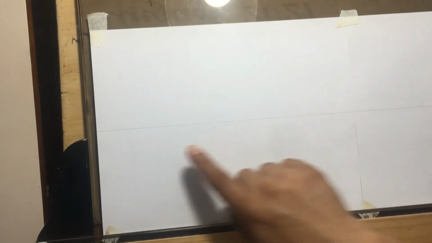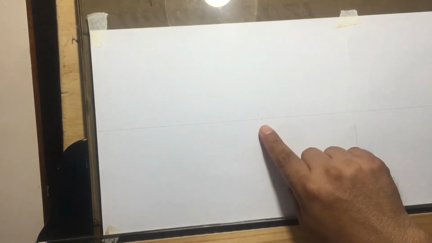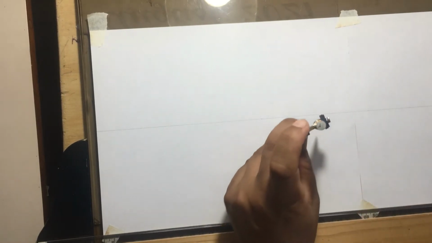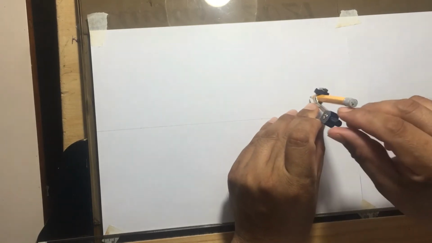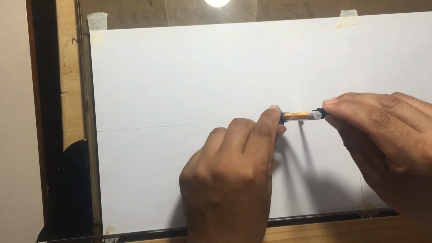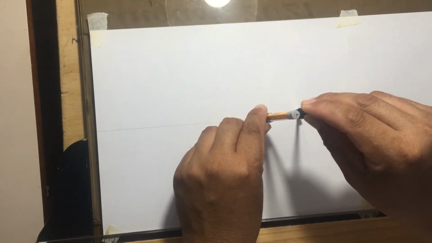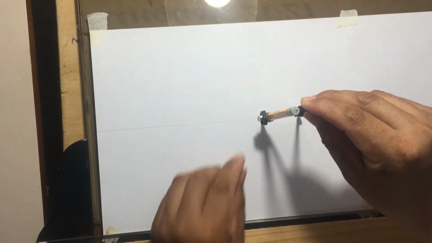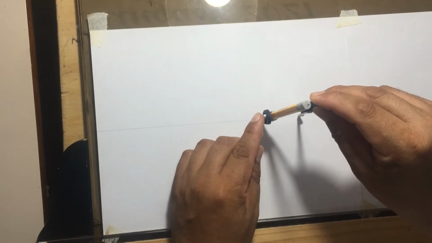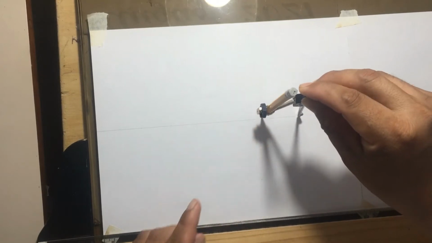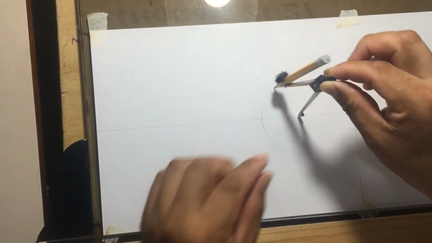Once I have located this point, I will now move on to using my compass. This is point B, this is A, and this is D. From D, I'll set my compass, and then I'll open to where I had initially drafted 130. So this is 40 millimeters, and I will draw a complete circle. Okay, try to be as accurate as possible.